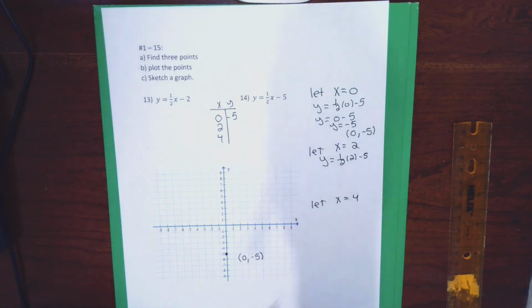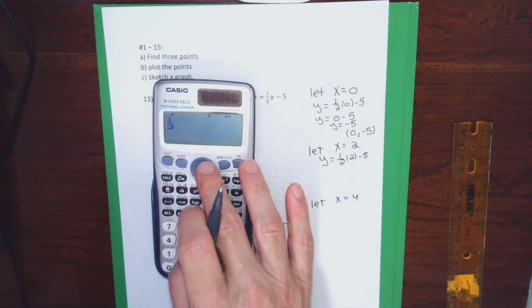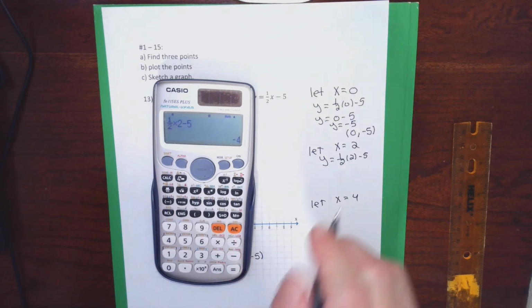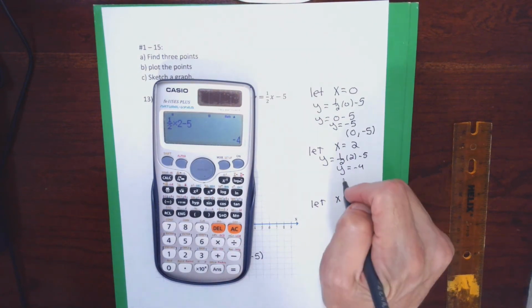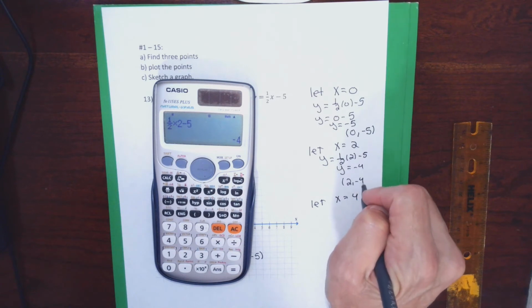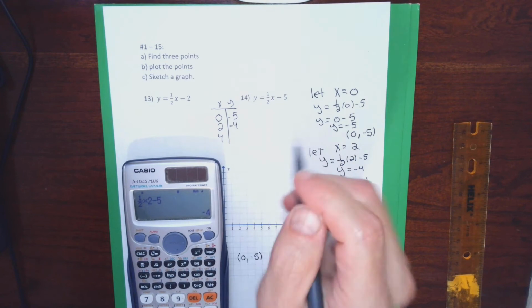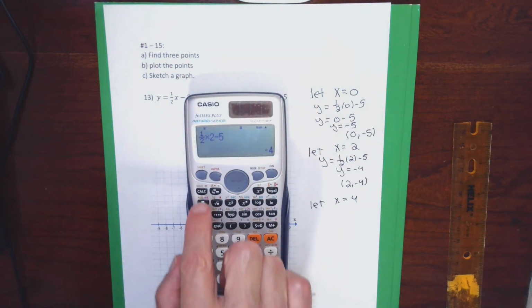If you need your calculator, pull it out and use it. I don't have any issues with that. So if you're not comfortable figuring out 1/2 times 2 minus 5, I don't need to see any work here. I just need to see the points. I have no problems at all with you using a calculator. If it speeds up and makes your work more accurate, so be it. So I plugged in 2 for x, got -4 for y. And watch me do the next one without even showing any work.